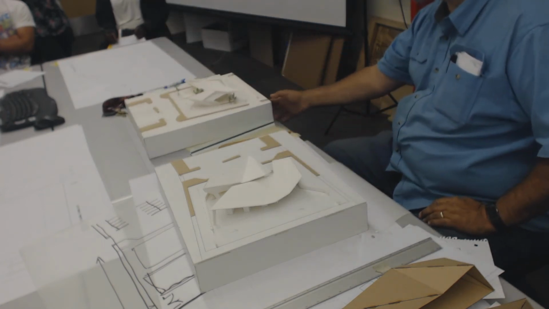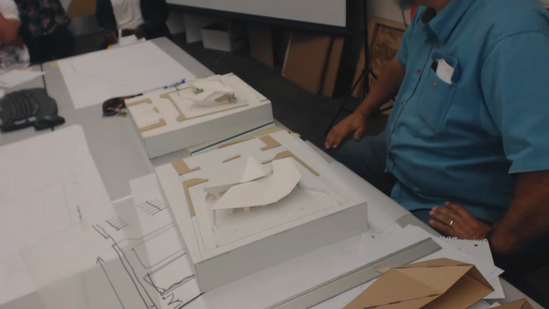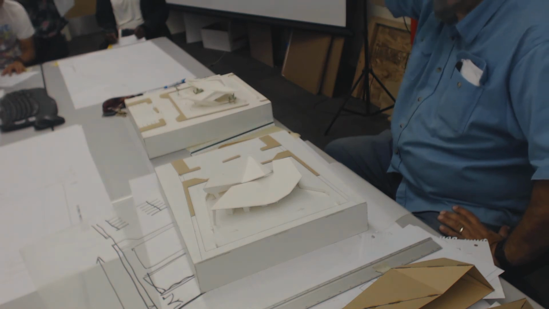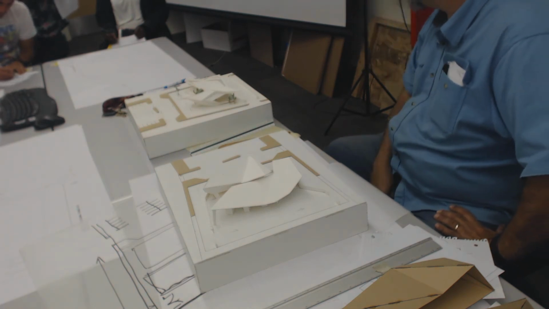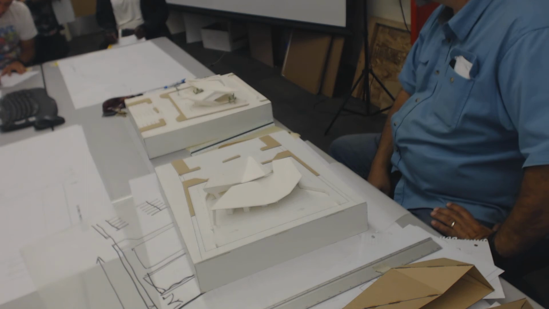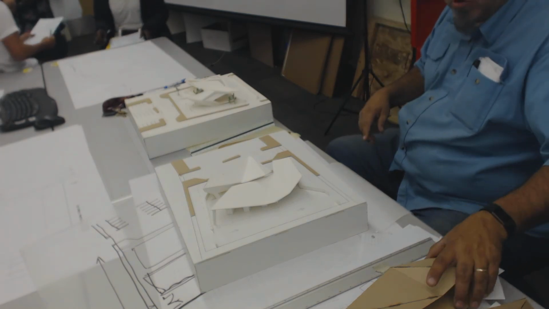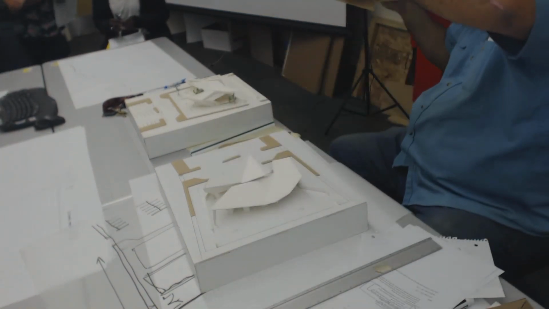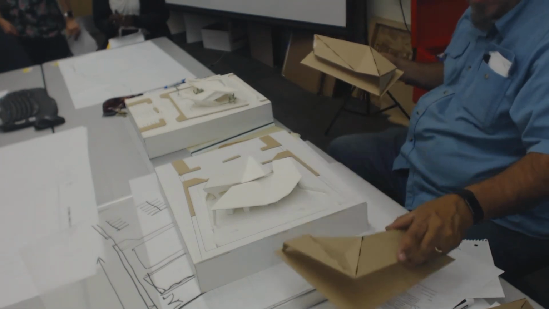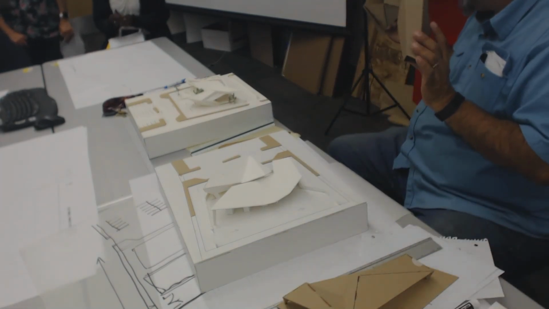Okay, questions about what's due? Okay, all the models that are in the corridor are graded. You can pick them up. You can check the grades on Canvas. Make sure that you bring in all of the models you've made so far. All of them. Okay?